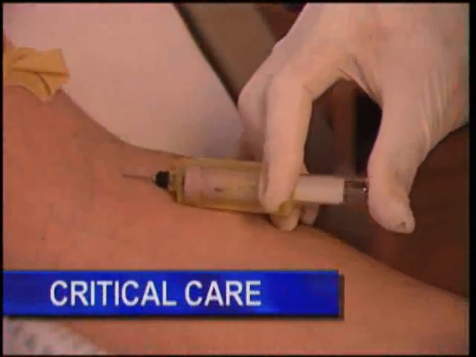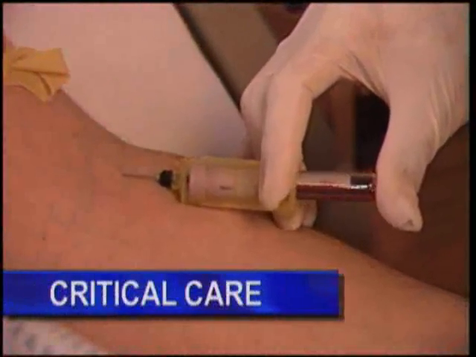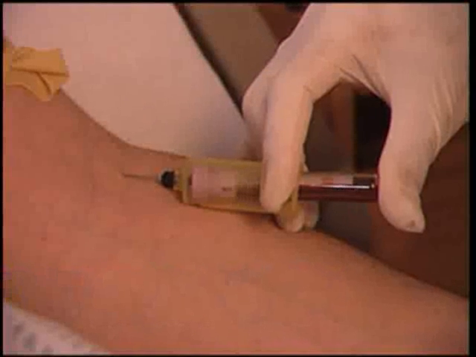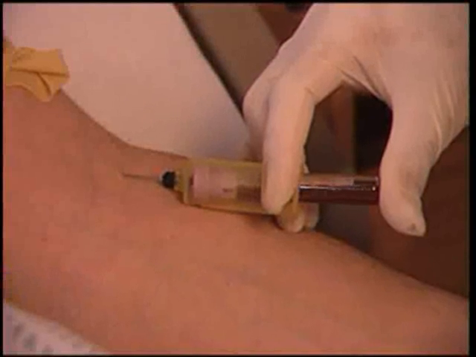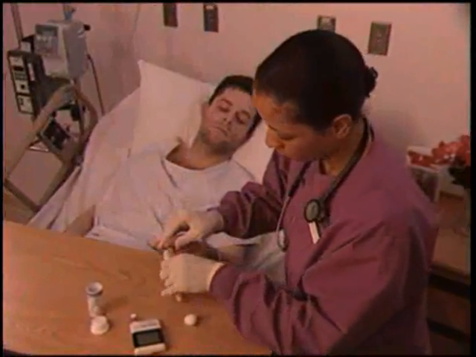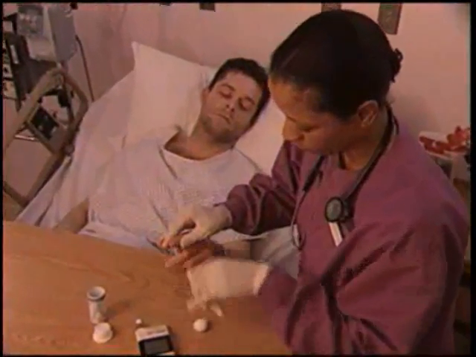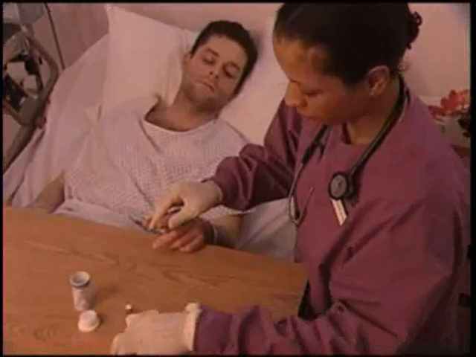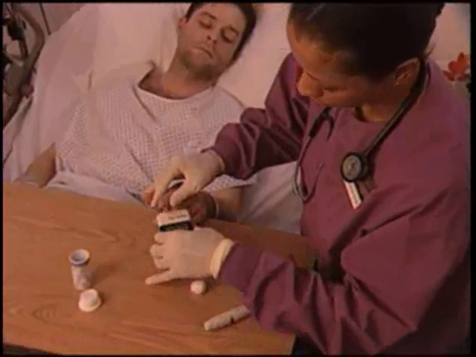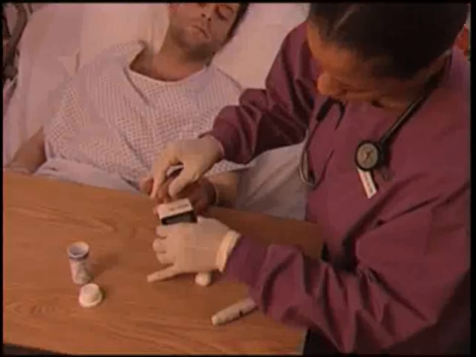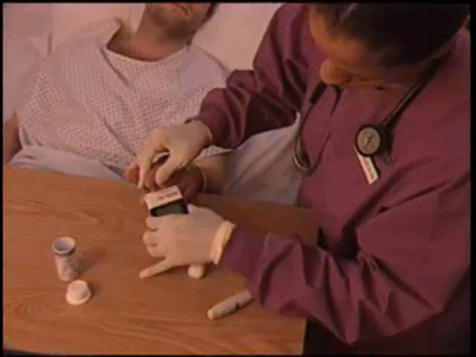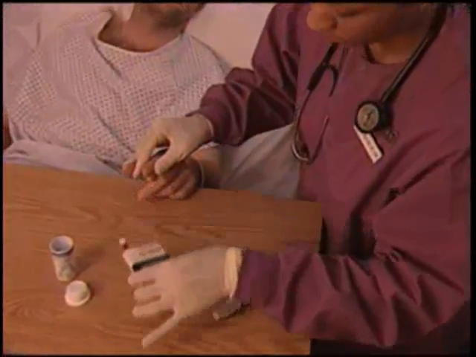If you suspect DKA in your type 1 diabetic patient, assess him quickly so that you can provide appropriate critical care. First, measure your patient's blood glucose level and repeat this measurement at least every hour until his condition is stable. In DKA, the glucose level typically exceeds 300 milligrams per deciliter.